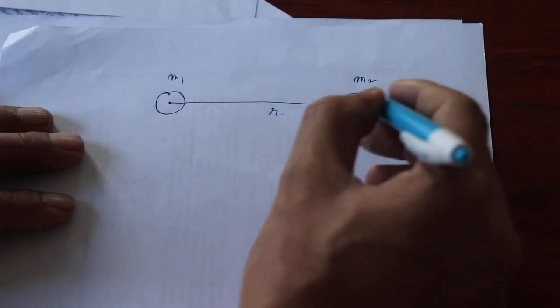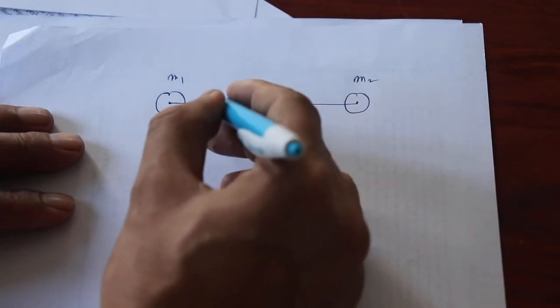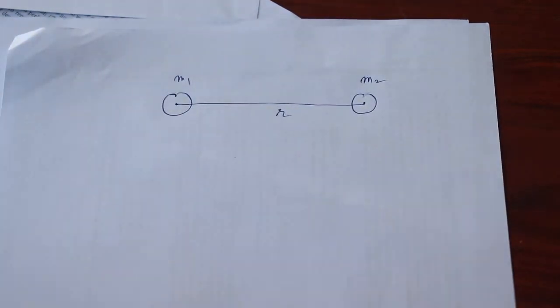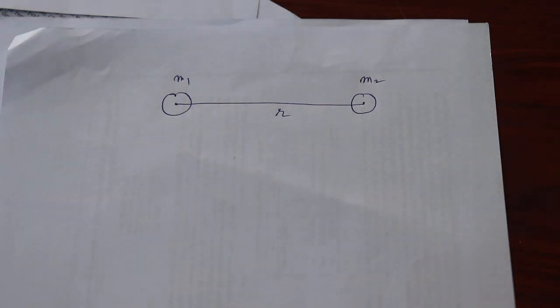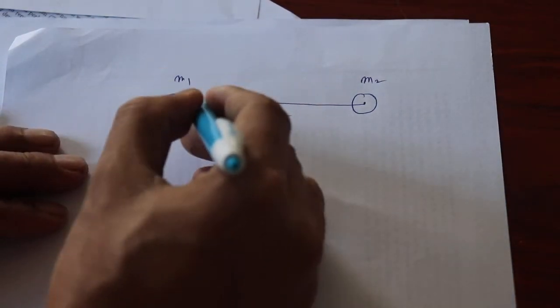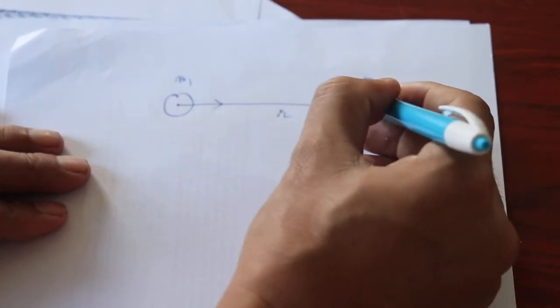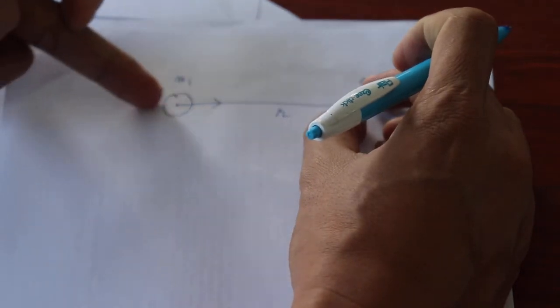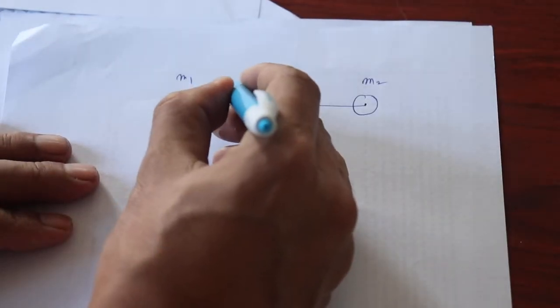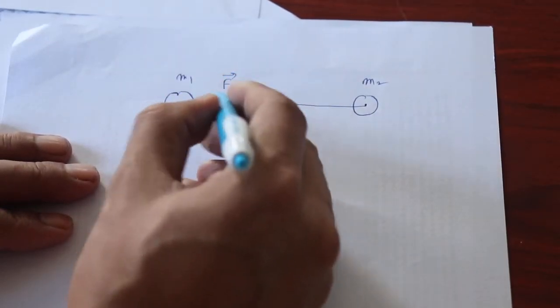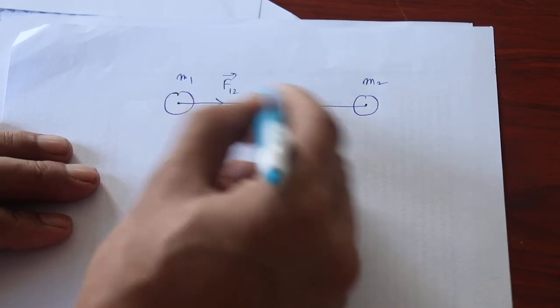Then, if you look at the two masses, what do you find? They are kept at a certain distance, as we know. Then, the force acting between the two masses, we have to find out again. So let's just think that this m2 is pulling this m1 in this direction, okay? Like this, m2 is pulling m1 in this direction. So let the force be F1 to 2. F1 to 2 simply means that the force goes from what? This 1 to 2 here, okay?